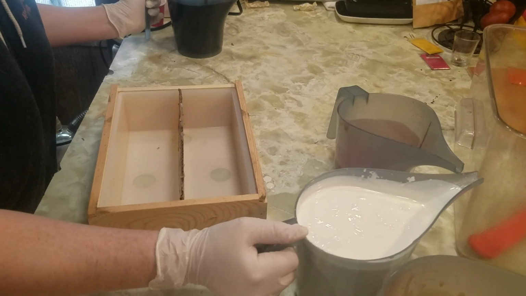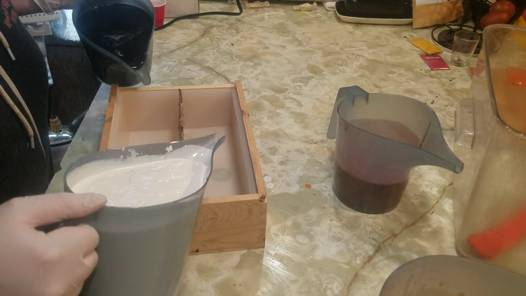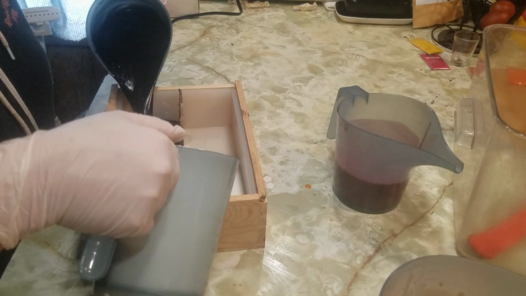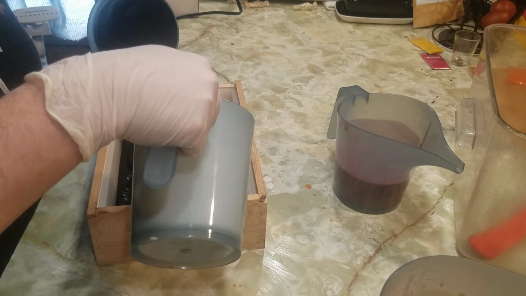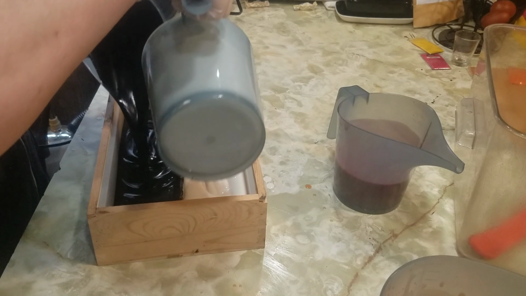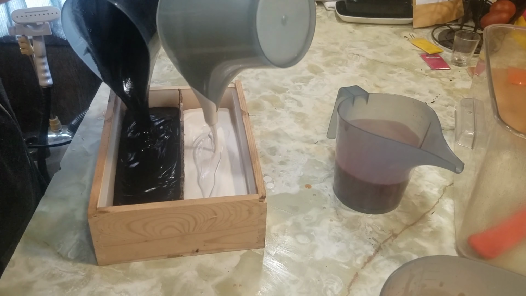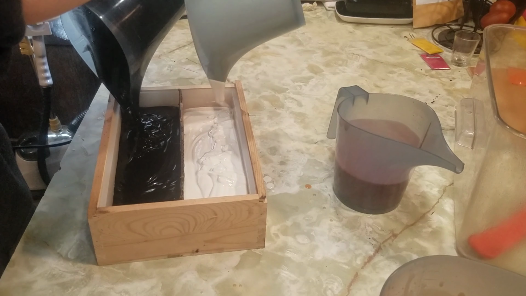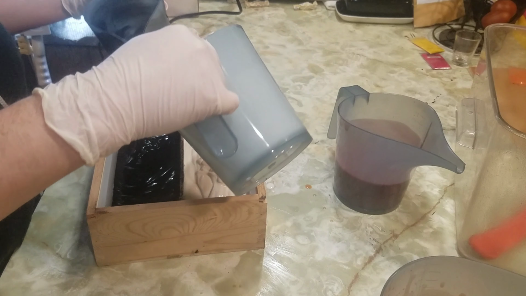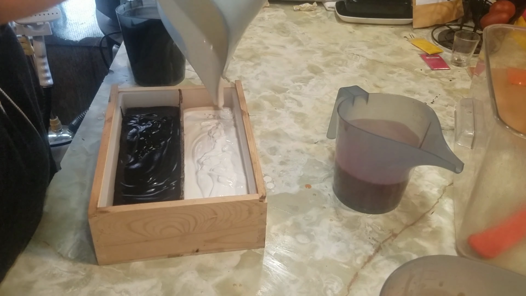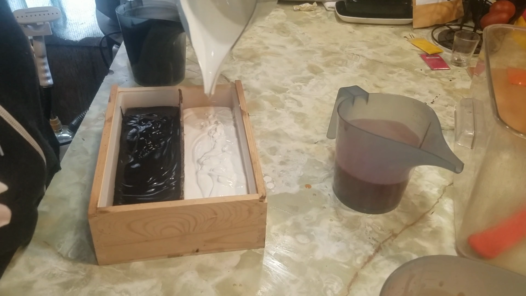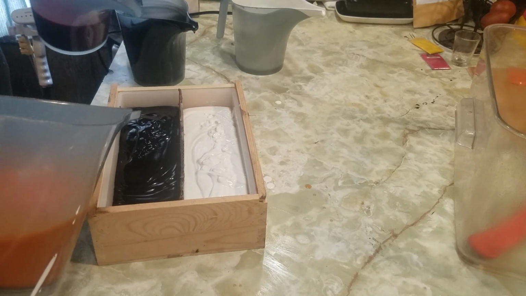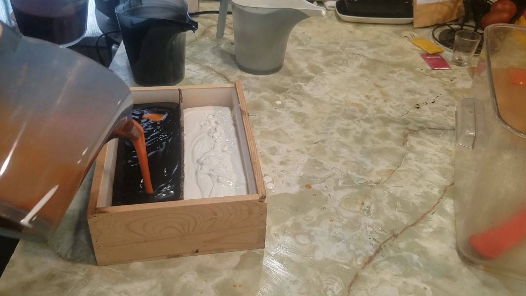So what I'm doing is a kind of a pour that I've come up with. I have a piece of cardboard in between to separate my colors. So I'm just going to pour these into the mold like so. Get as much out as I can. And then with these colors, I'm just going to kind of do like a drop swirl.